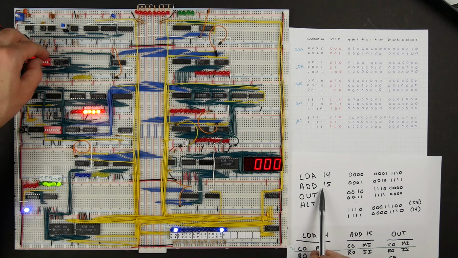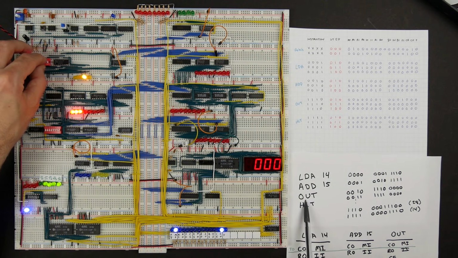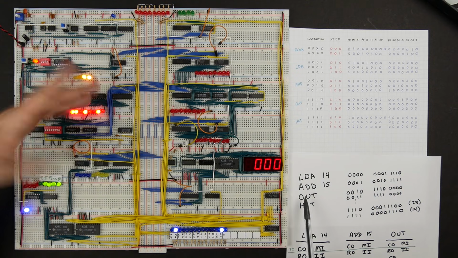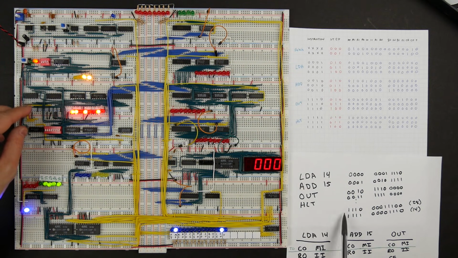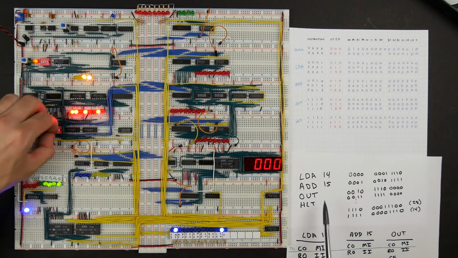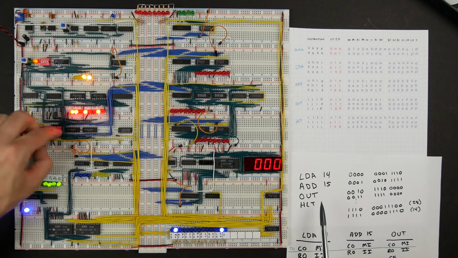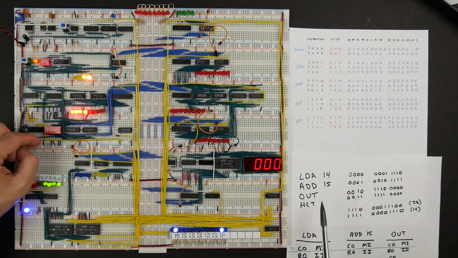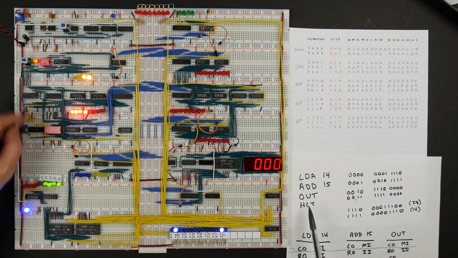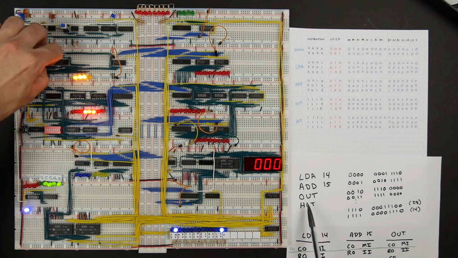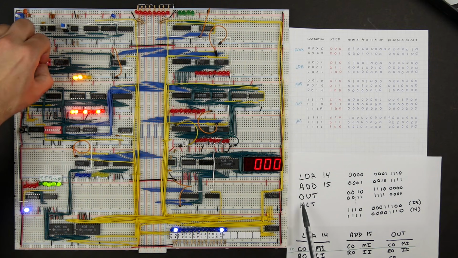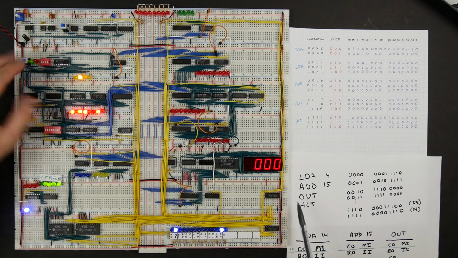At address 2, we've got our output. And then address 3, we've got garbage, but what I want to do is put a halt command there, which we now have. And so that's a halt. So that should be there. And then let's just double check address 14 and 15 still have our data. That's good.